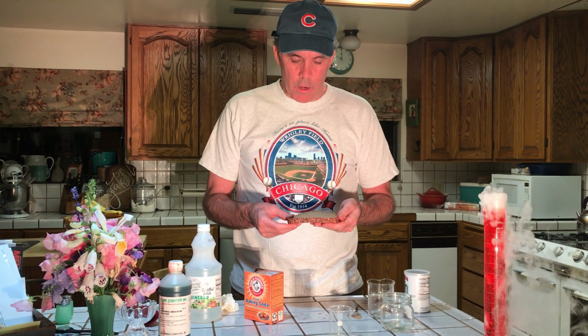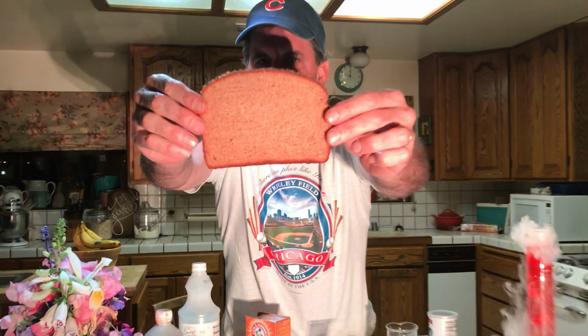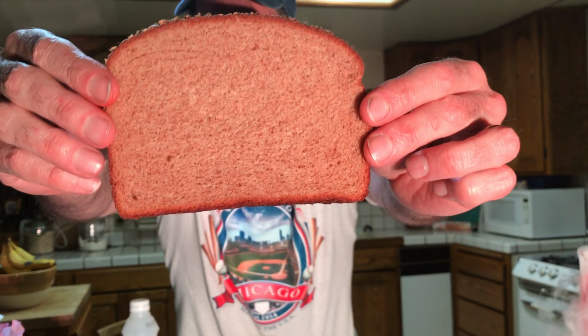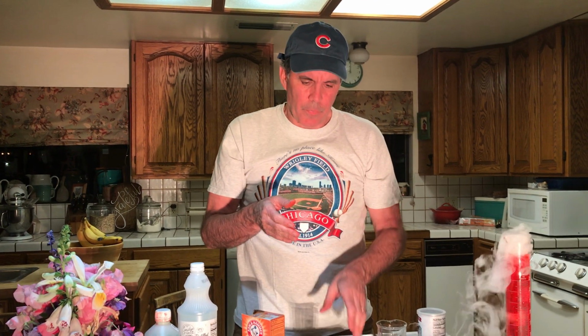While we're on the topic of carbon dioxide, I have here a piece of bread. Now, if you look really closely at the bread, you'll see little holes. And what causes those holes is when you're cooking bread, bubbles form from the yeast. It produces carbon dioxide, and then those bubbles pop, but it gives the bread a very nice texture.